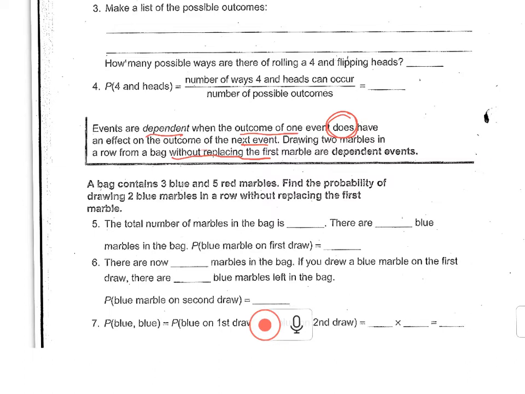Okay, so it says a bag contains 3 blue and 5 red marbles. Find the probability of drawing 2 blue marbles in a row without replacing. Those are dependent events. The total number of marbles in the bag is 8. And then there are 3 blue marbles. So the probability that you draw a blue marble on the first one is 3 out of 8. Now, we've already possibly pulled one of those blue ones out. We now only have 7 to choose from.